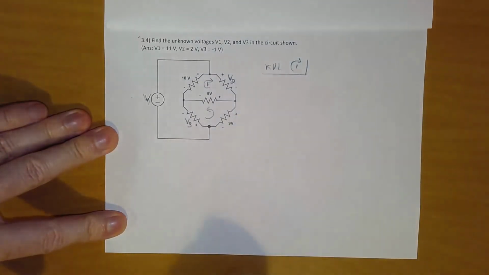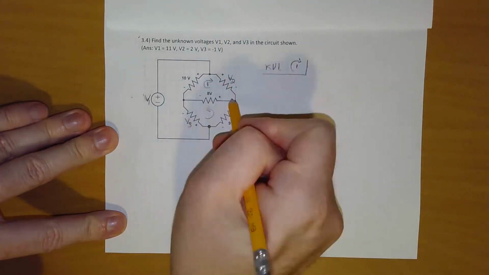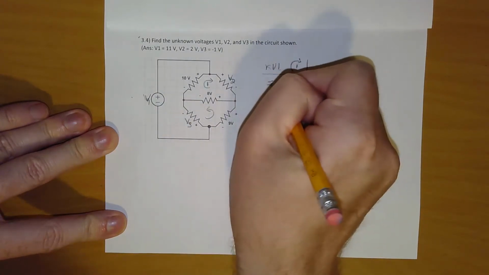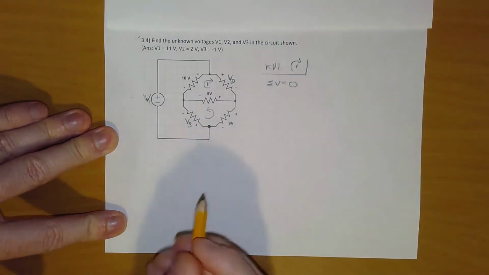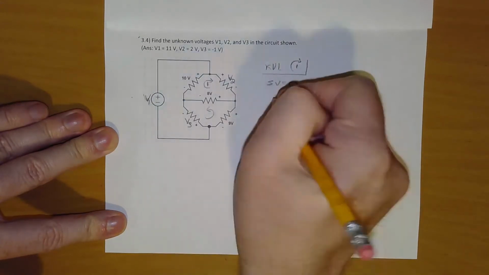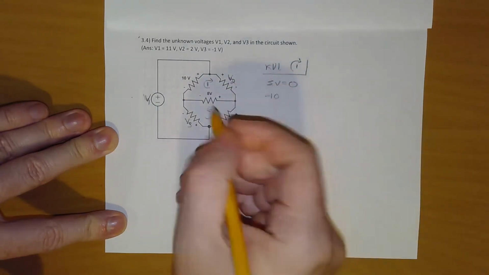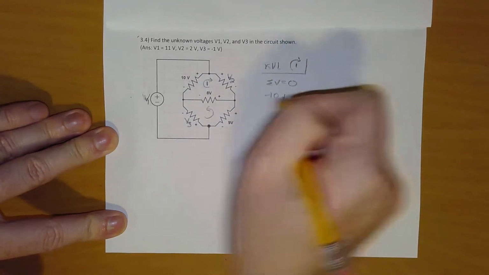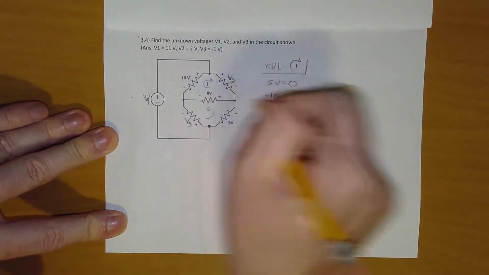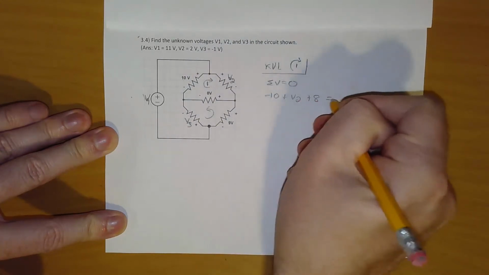Notice that they match. We're just going to pick a point to start at and walk our way around. So we'll start here. This is the sum of voltages equals 0, if you don't remember what KVL means. So we go here, and we get minus 10, plus, and we keep going. Now we get to V2, plus V2, and then plus 8 equal to 0.